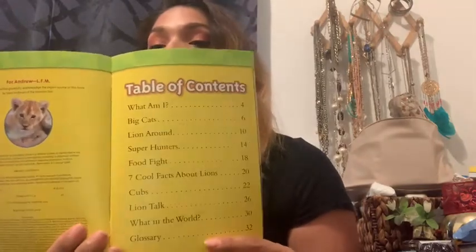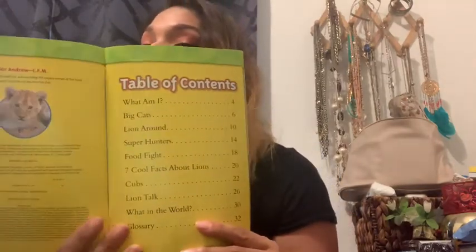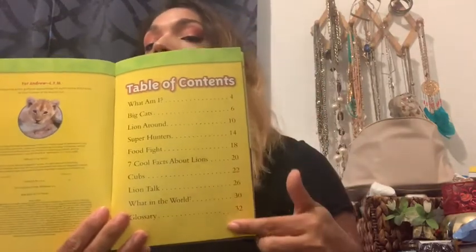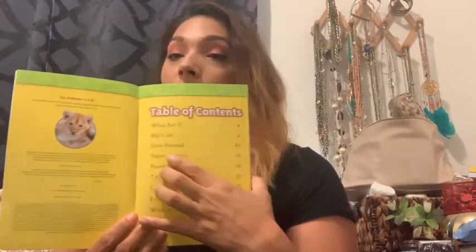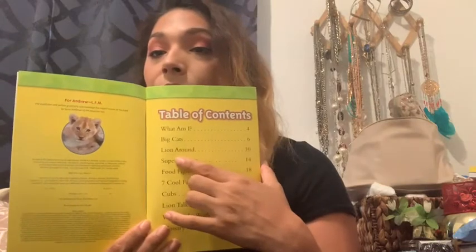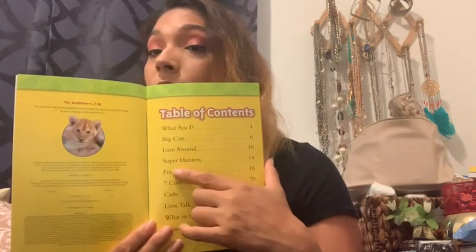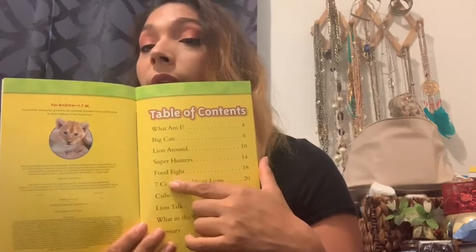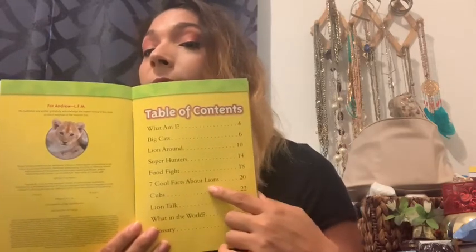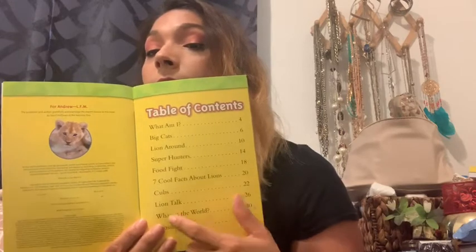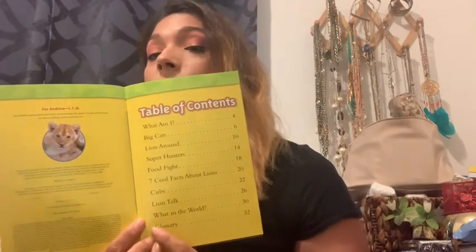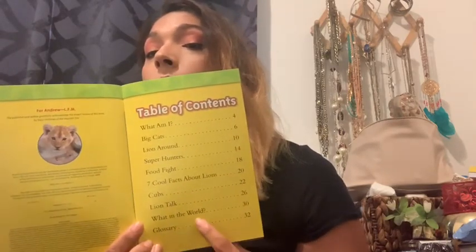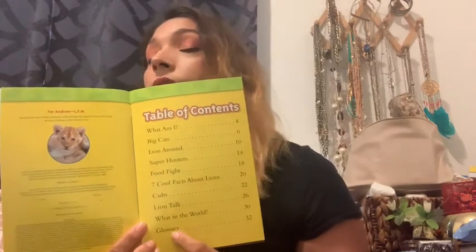Now, if you remember, this is the table of contents. The table of contents tells you what you're going to find in the book. So here it says, what am I? Big cats, lying around, super hunters, food fight, 7 cool facts about lions, cubs, lion talk, what in the world, and then the glossary.